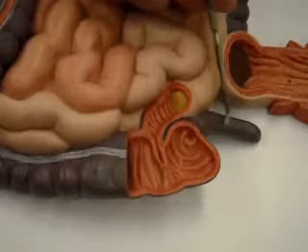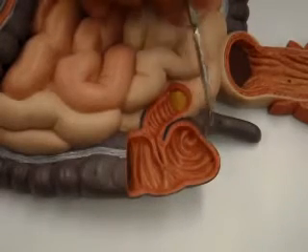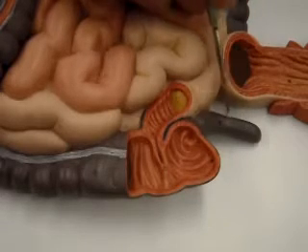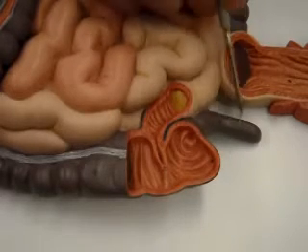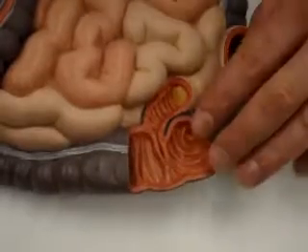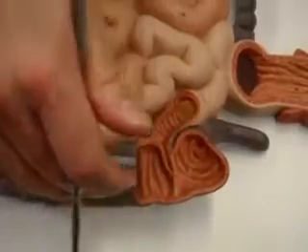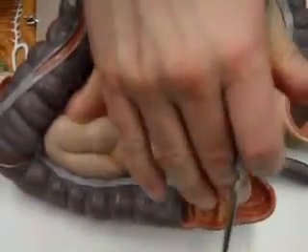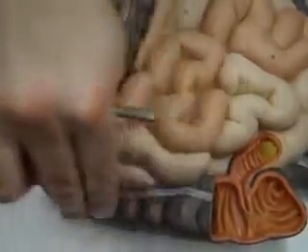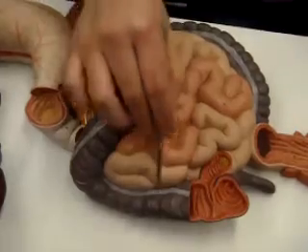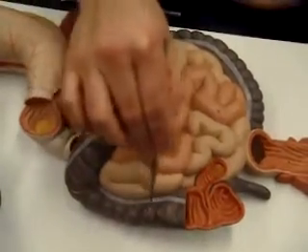Now there's a structure coming off of the cecum here, and that structure is called the vermiform appendix. So that is the vermiform appendix. Now where we are in the body is in the lower right quadrant. And as you can see from here, if this is the lower right quadrant, we're going to move upwards here. So this area of our large intestine is called the ascending colon. So this is the ascending colon right here.